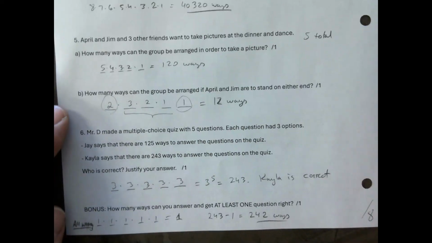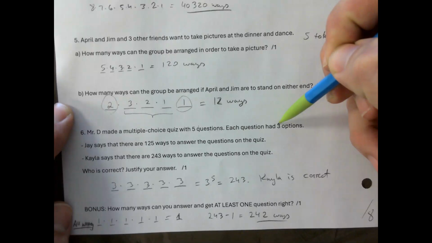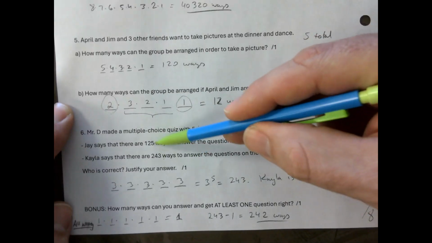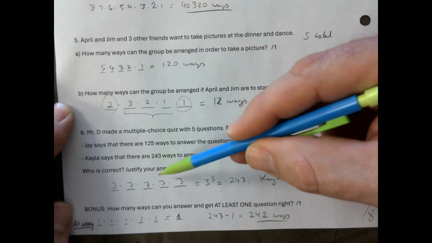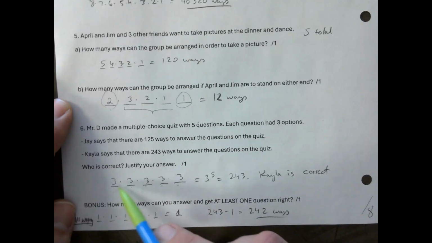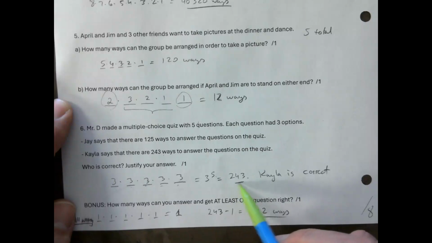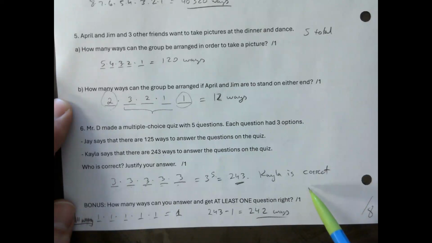Okay. Mr. D made a multiple choice quiz with 5 questions, 3 options for each question. We've got 2 different answers, and maybe when this happens, you work this out, right? You've got 5 questions and 3 options in each. That's 3 to the power of 5. That's 243. So Kayla answered correctly in this case. Okay.